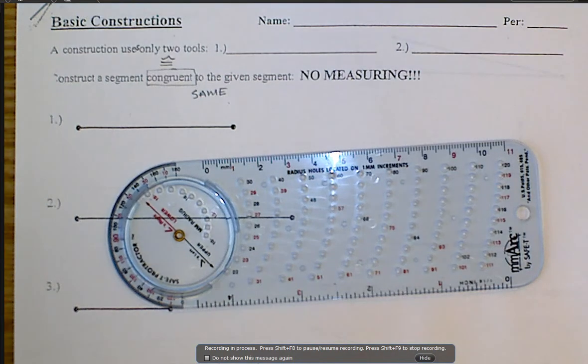I'm doing something a little different today. We're doing some constructions, and I'm going to ask you to construct 4 geometric figures today. You're going to construct a congruent segment, you're going to construct an angle, you're going to construct a perpendicular bisector, which is a new term, and we'll explain that later, and you're also going to construct an angle bisector, which is something new. So we're going to jump right into it.